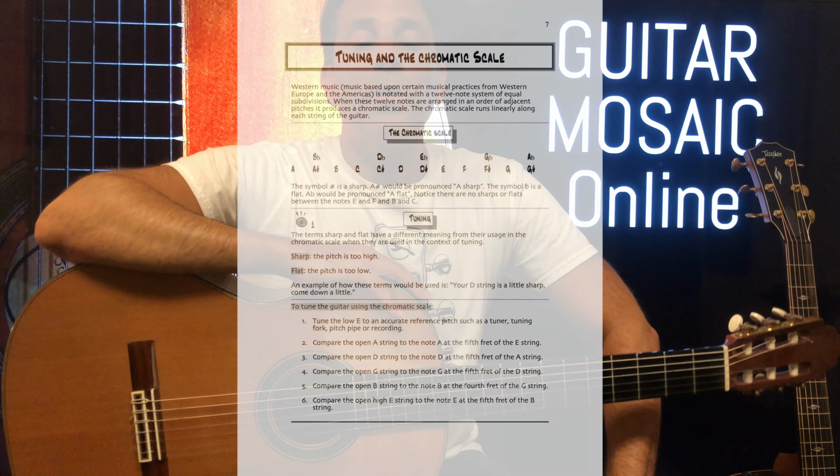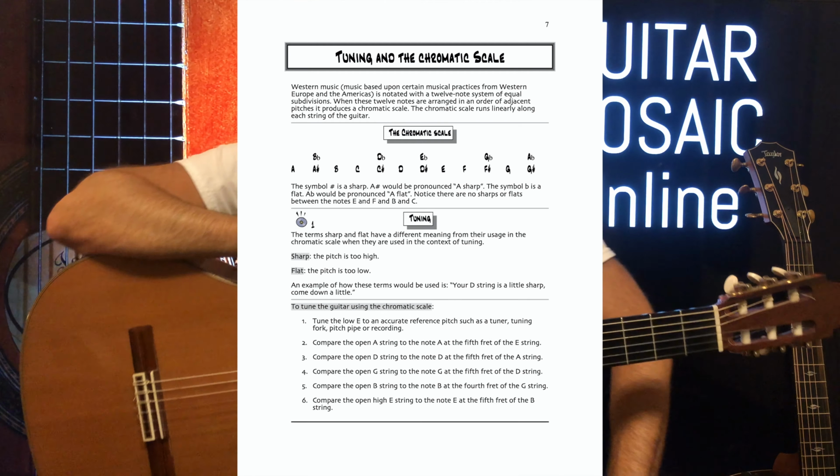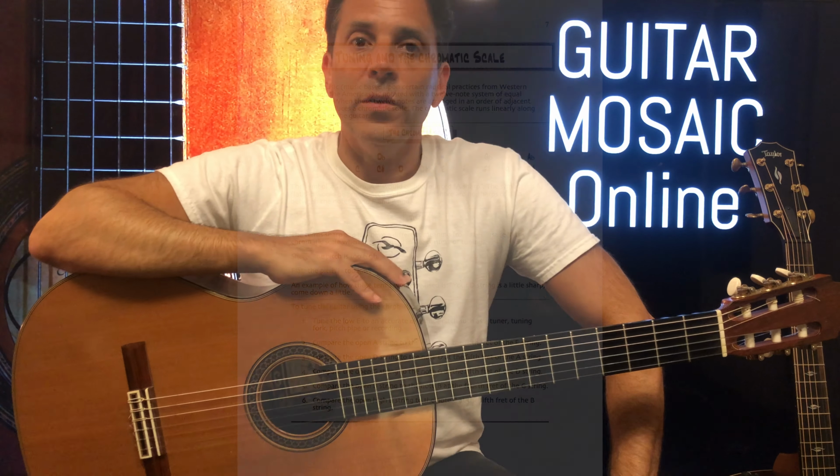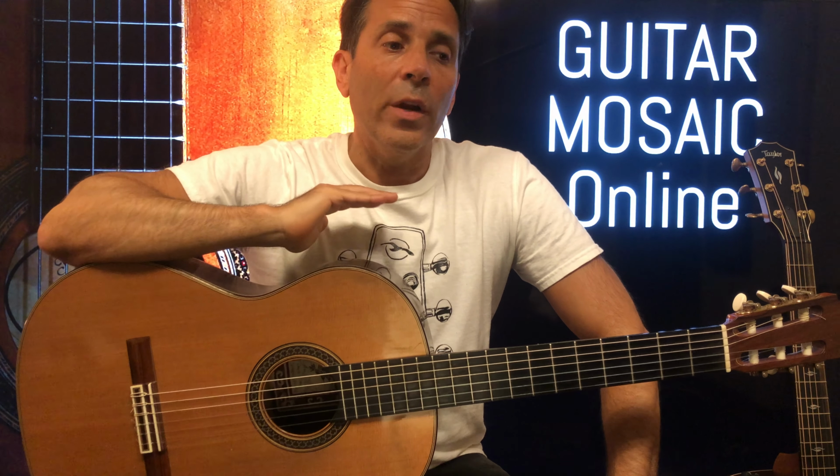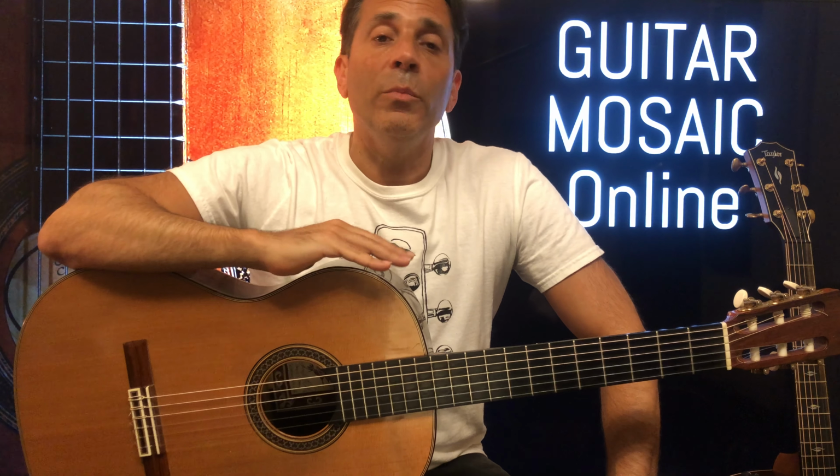So page 7 is a pretty big concept that I want you to give yourself a few weeks to get familiar with, but I do want you to memorize this. This is a great concept to be familiar with, whatever instrument you play, whatever style of music that you play, okay?